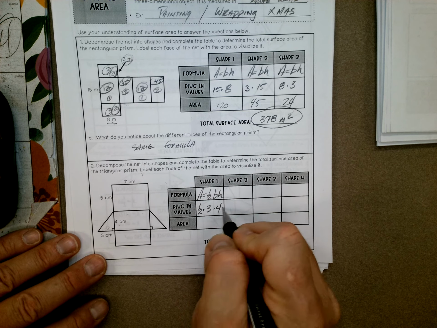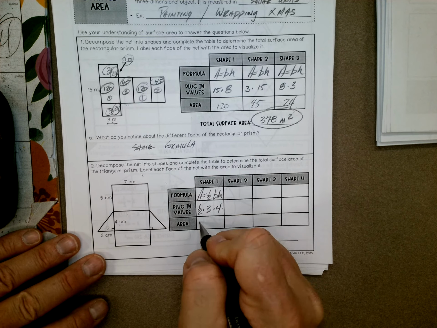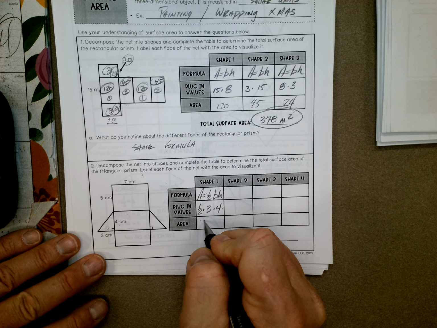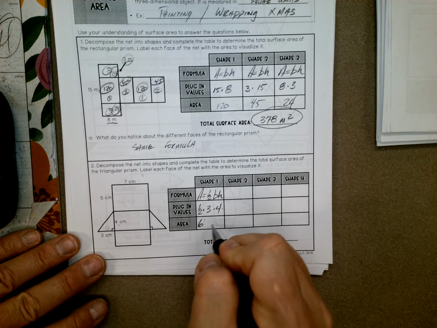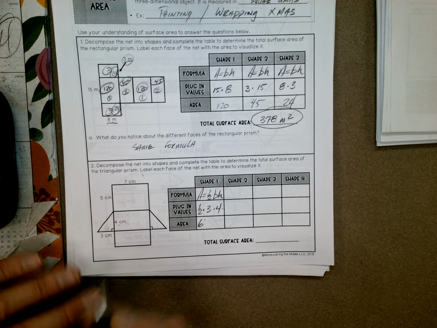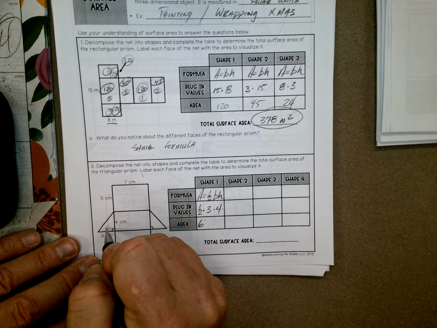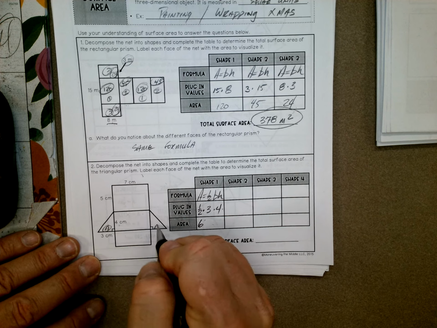Okay, 3 times 4 is 12. Half of 12 is 6. All right, and that's going to be 6. And I'm going to leave me a little space in there so I can double those at the end. Okay, so I've taken care of these two shapes here. Shape A, we'll call these two. They're done.